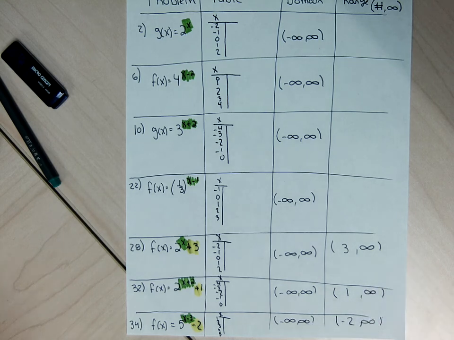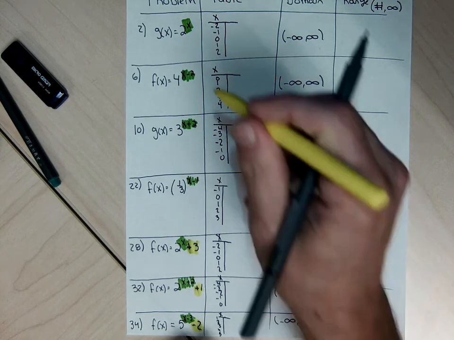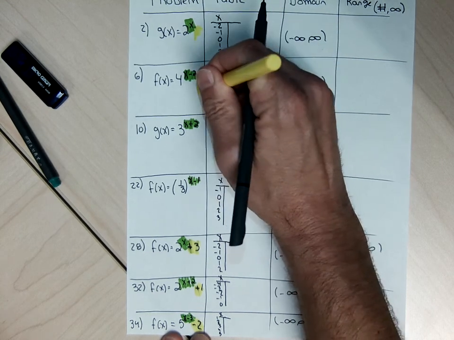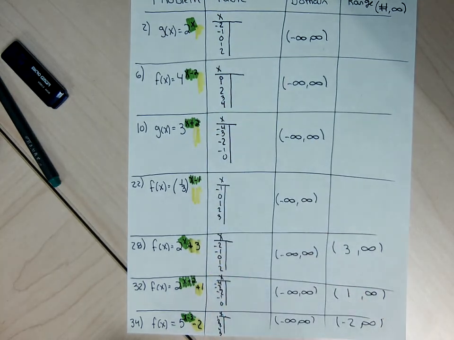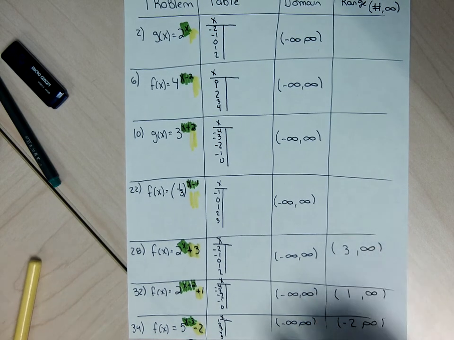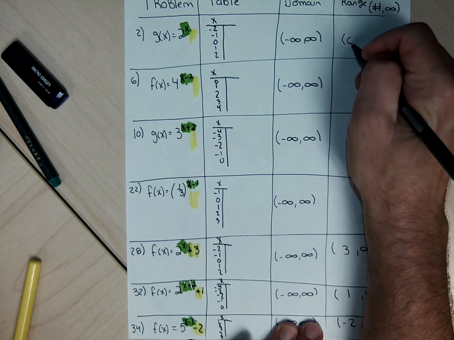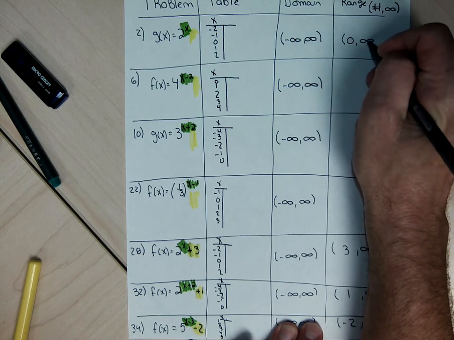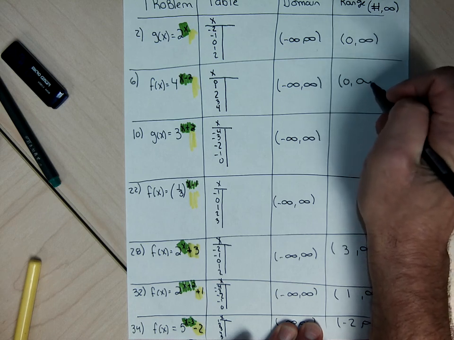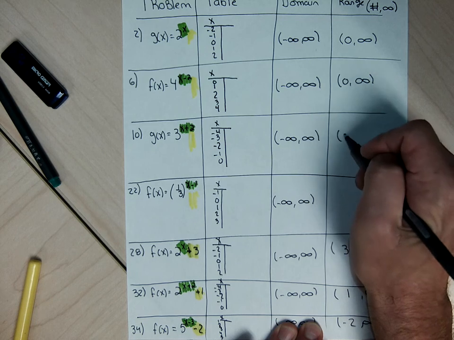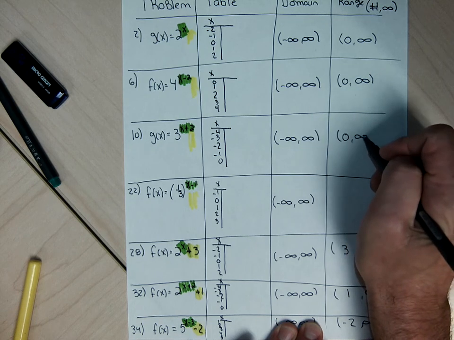For the rest of the problems on this sheet, there isn't a number added or subtracted that's not part of the exponent. For each of those problems, 2, 6, 10, and 22, there wasn't a number that's not part of the exponent. For each one of these, the range is going to be 0 to infinity. And when I get into graphing on part 2 of this video, I'll show you how the range shows up and how I depict it on my graph.